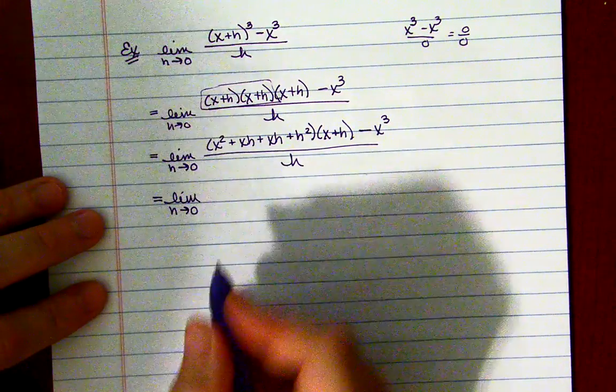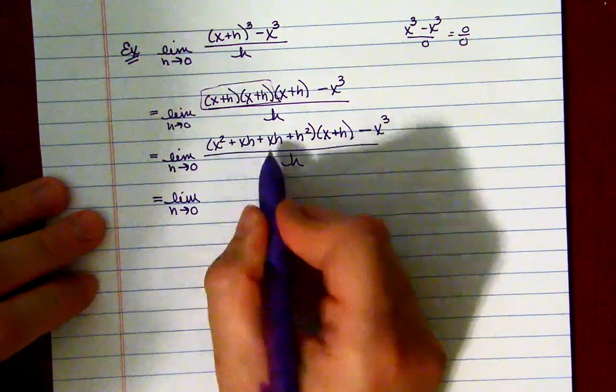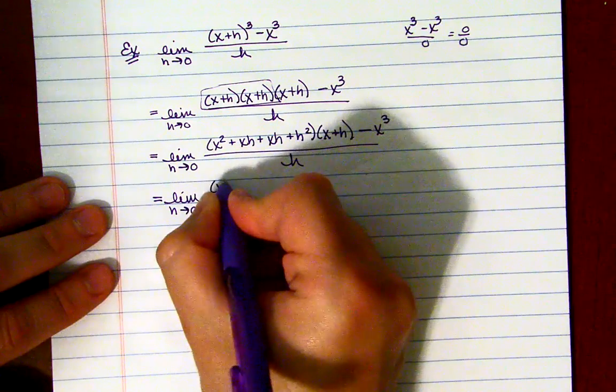Before I do more foiling, I'm just going to clean up the top a little bit. xh plus xh, let's write that as 2xh.